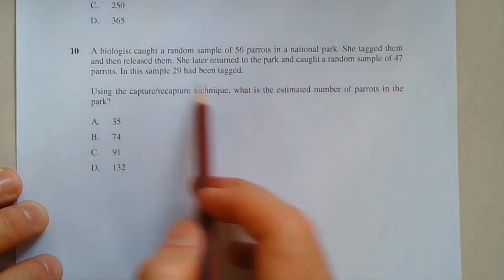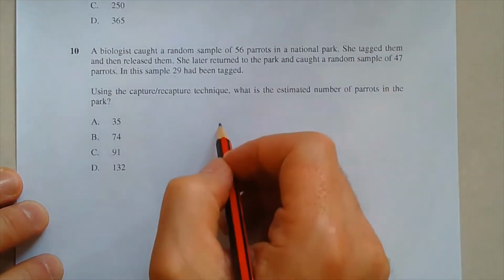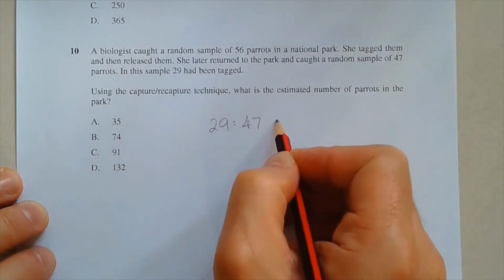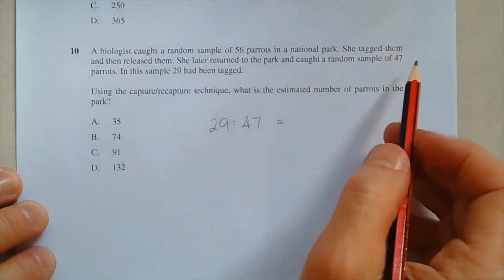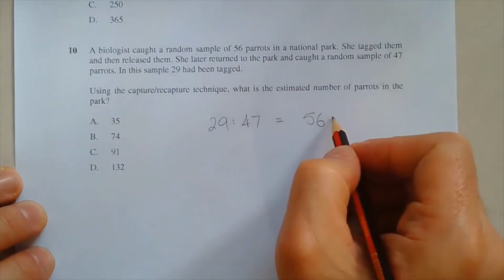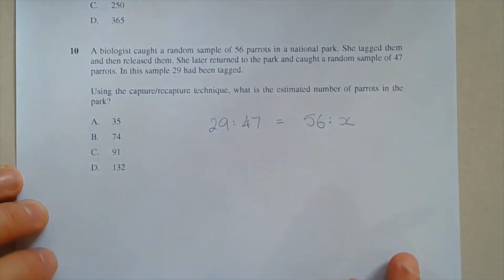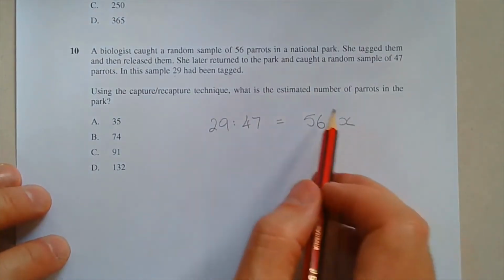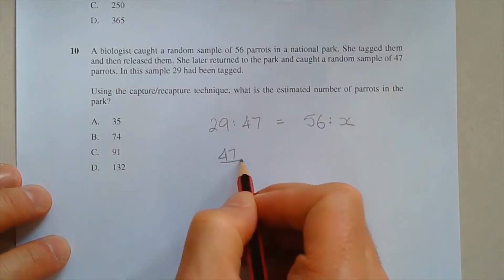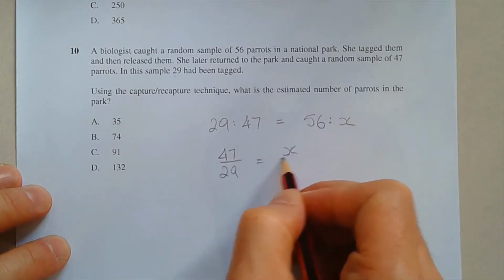Let's have a look at the recapture first. We have 47 parrots captured, of which 29 have been tagged. So we're going to write this as the ratio 29 to 47. In the original capture, 56 parrots were tagged, so that corresponds to the 29, to a total number of parrots in the forest, which we don't know, which we're going to use the pronumeral x to represent. We're going to write this now as a fraction. So 47 over 29 is equal to x over 56.